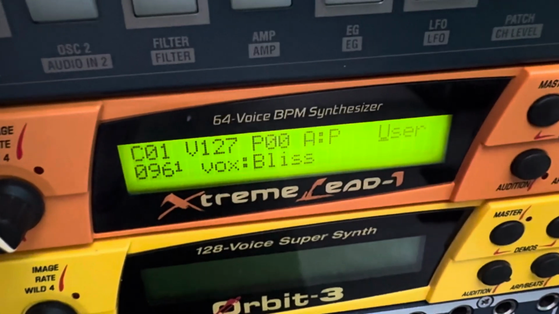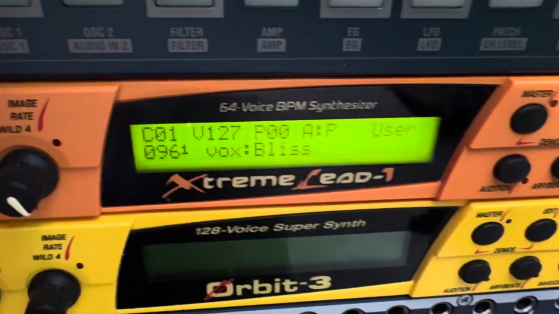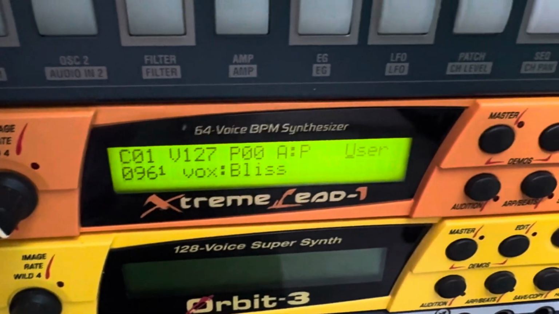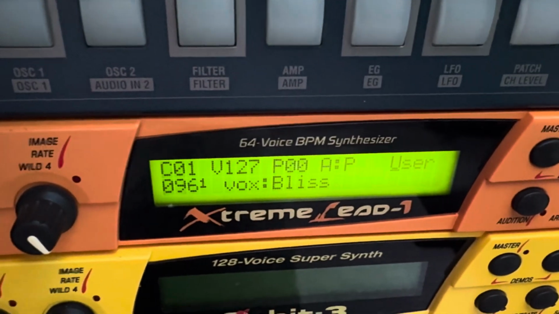Hi there, this is my Extremely One and I'm going to sell it. But before doing so, I wanted to use it to demonstrate how you Proteus 2000 module users out there can save patches or recall patches within a DAW. Super easy. Let's do it.